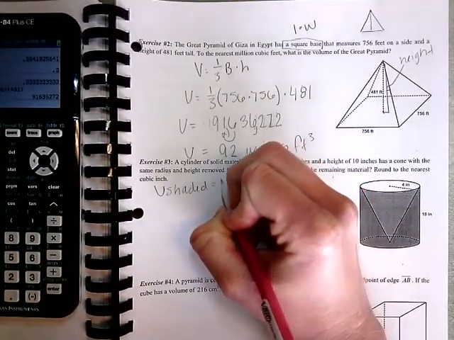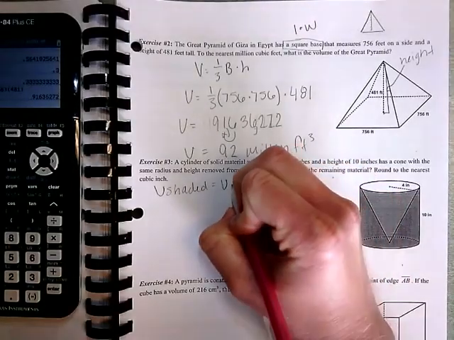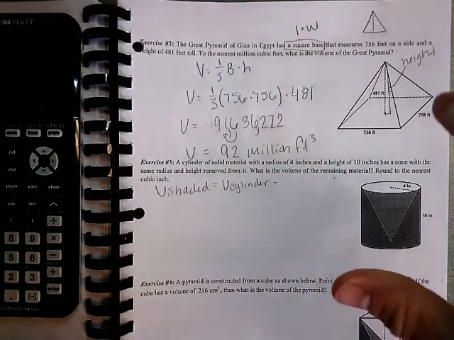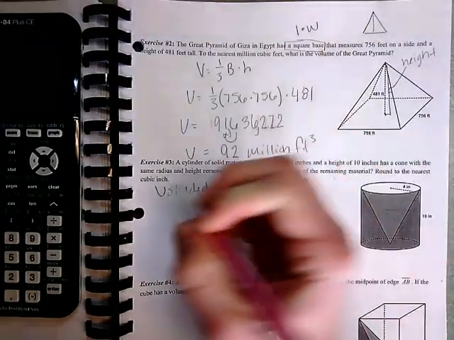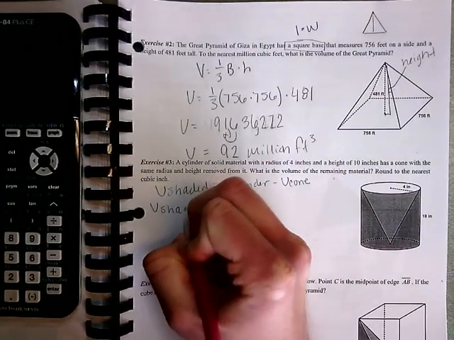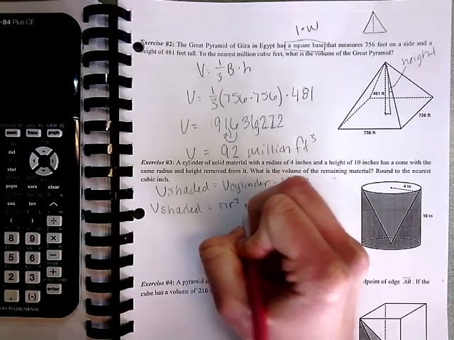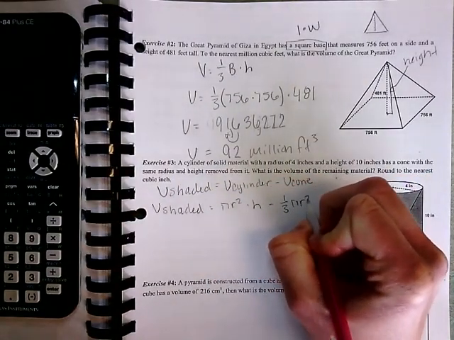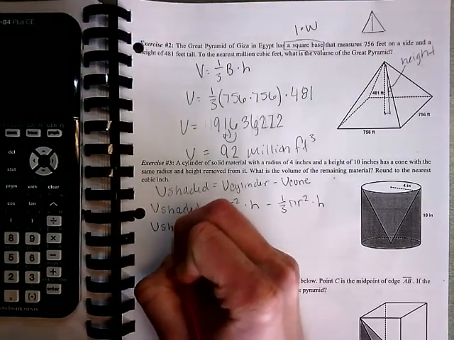It is always the volume of the whole thing, so the volume of the cylinder, minus the volume of the inside stuff. So the inside stuff is the volume of the cone. Okay, so the volume of the shaded part, we're going to have to find the volume of the cylinder, which is just pi r squared times height, minus the volume of the cone, which is 1/3 pi r squared times the height.